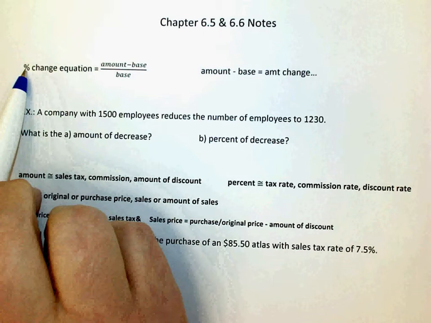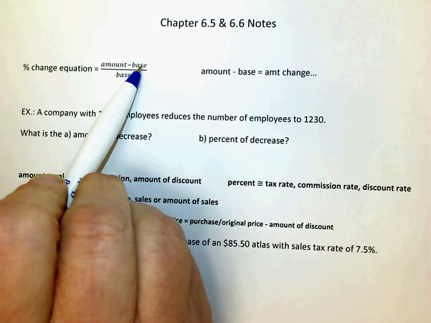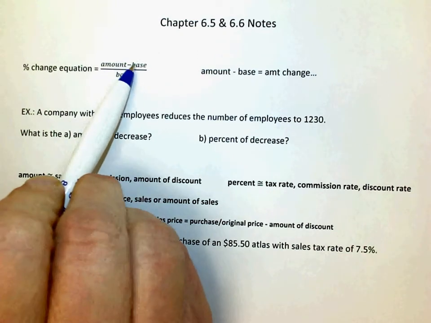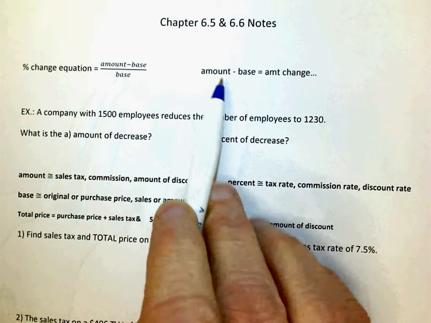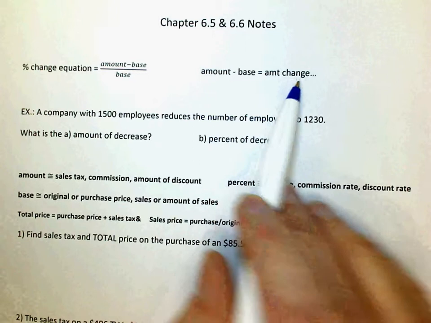Now, percent change equation is your amount minus your base divided by your base, or the new minus your original divided by the original. Amount minus base is equal to your amount of change.